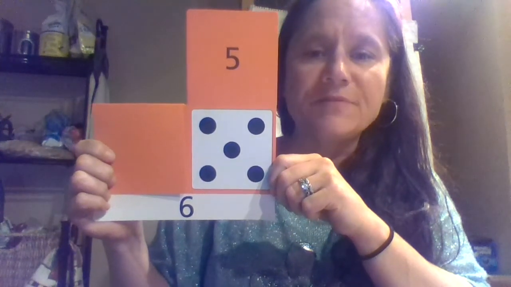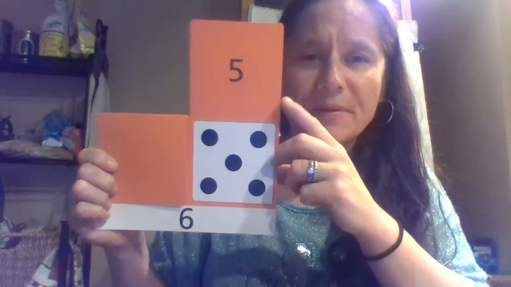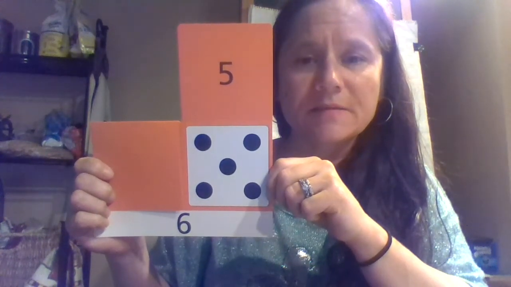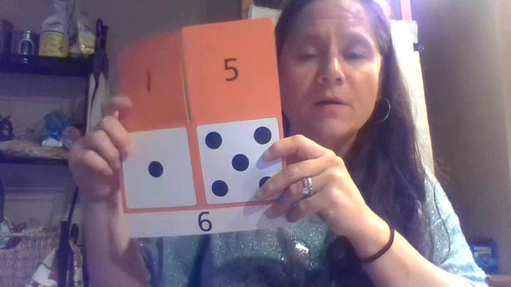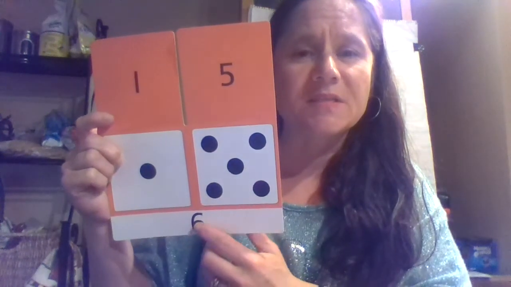If I have 6 total, but I have 5, how many more to get the 6? You're right, 1 more. So 1 plus 5 is 6. 6 take away 5 is 1. They're a family, and we're going to talk about fact families in a few moments. All right, so let's take a look. I have some monster cards. These ones are going to be quick, okay?